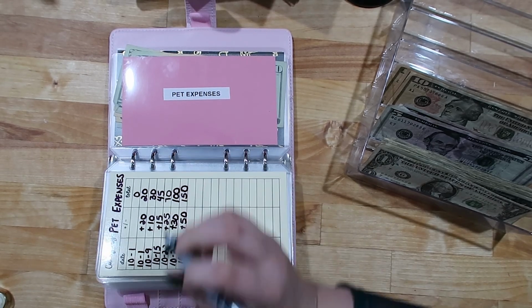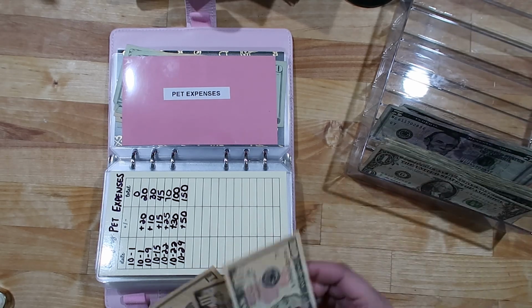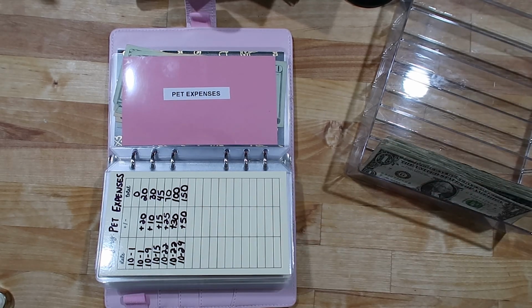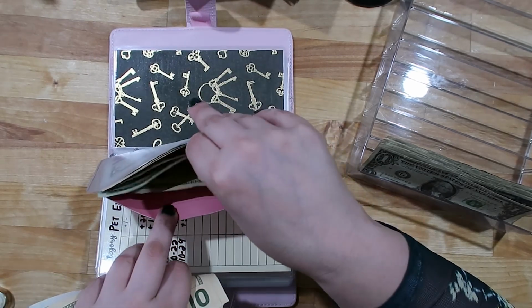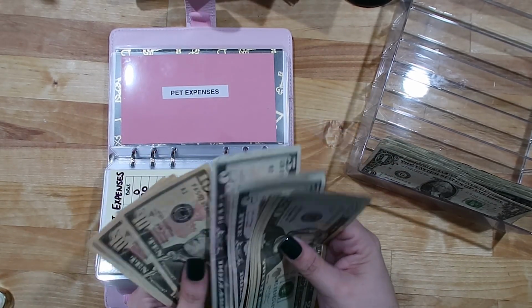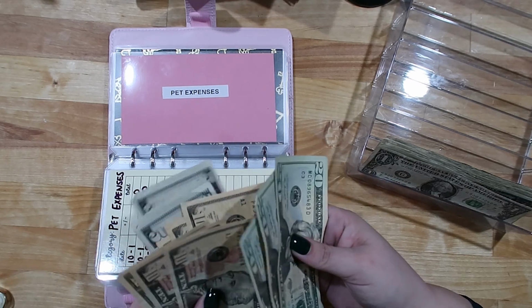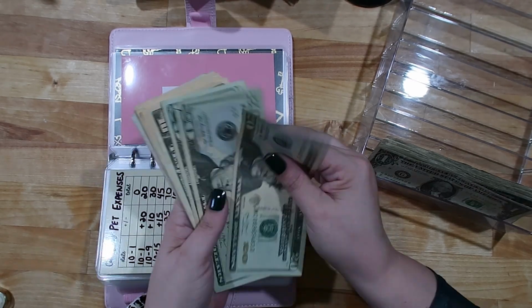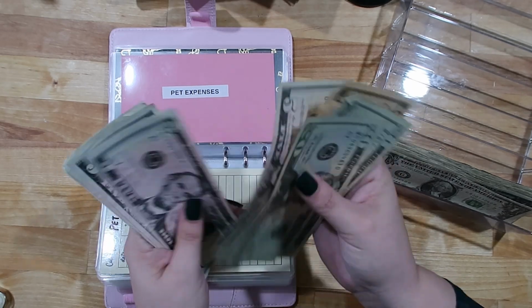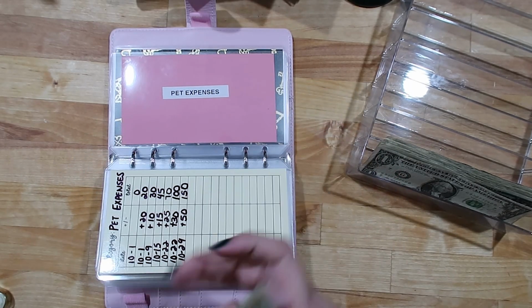For a total of 150. 10, 20, 30, 35, 40, 45, 50. $20, $40, $60, $70, $80, $90, $100, $10, $20, $25, $30, $35, $40, $45, $50.